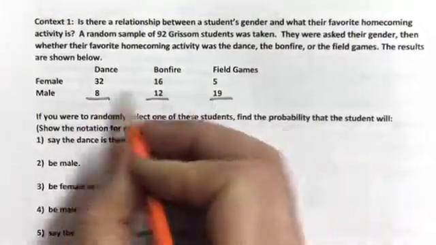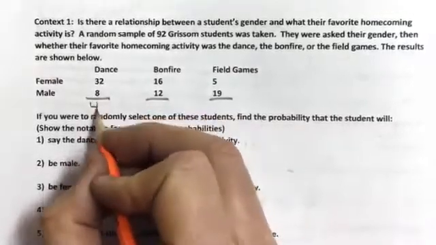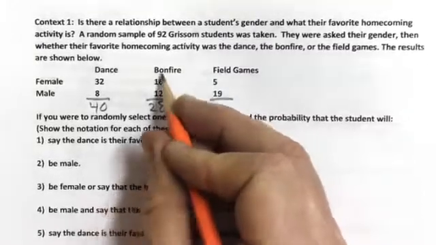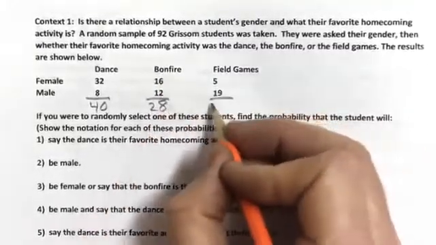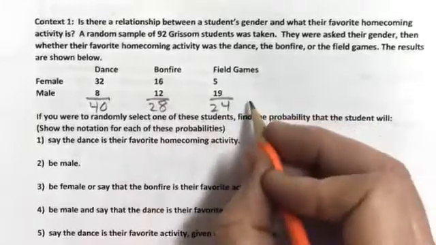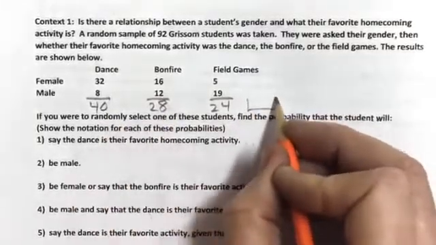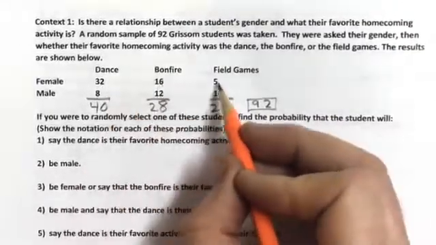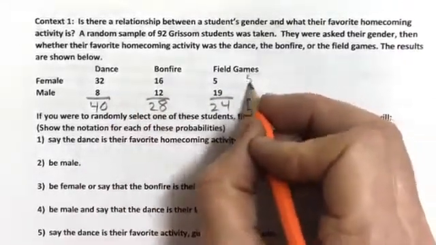So I'll add up the columns. There's a total, 32 plus 8 is 40, a total of 40 that like to dance. That plus that would be 28. There's a total of 28 that prefer the bonfire. There's a total of 24 that prefer the field games. And you add these up, they add up to the total of 92. Then the total number of females, you go 32 plus 16 plus 5, that's 53.